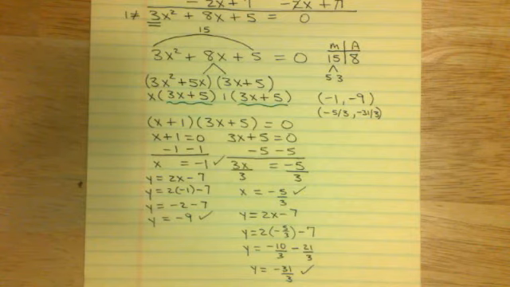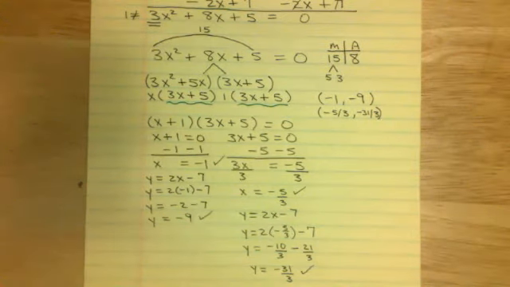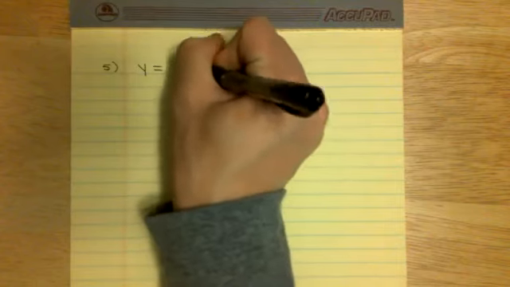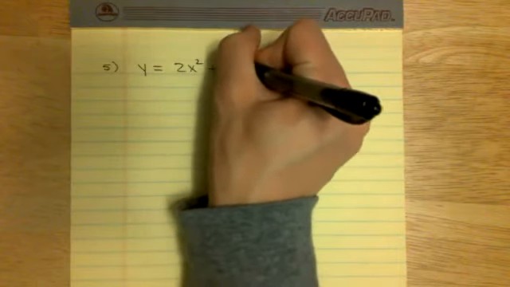Let's do the last one together, number 5. Okay, so number 5 says y equals 2x squared plus x.